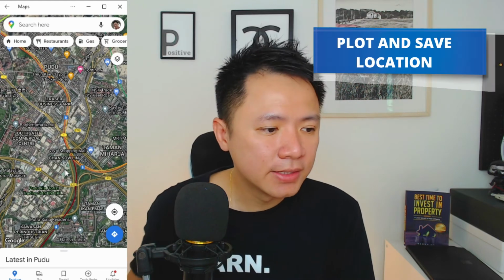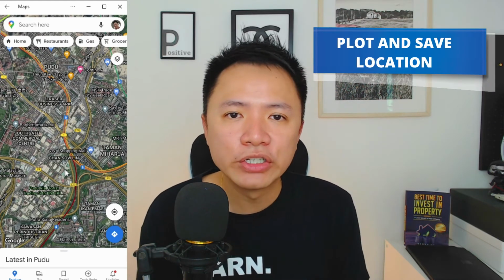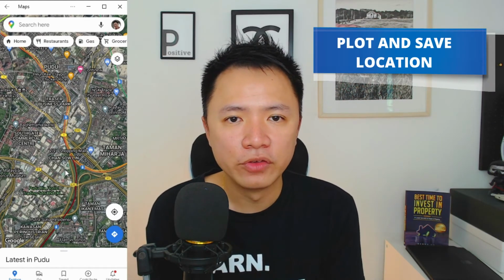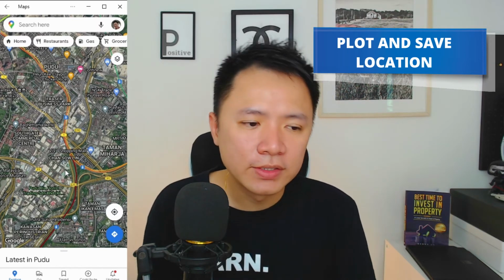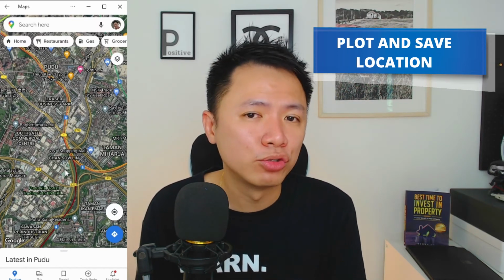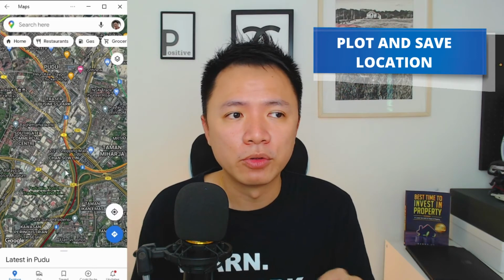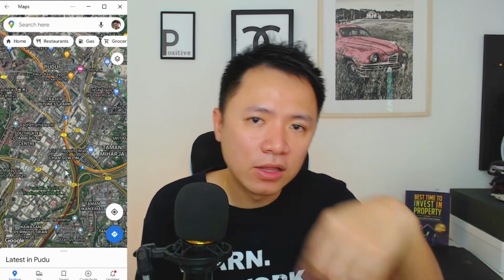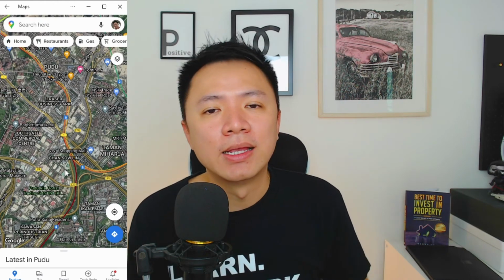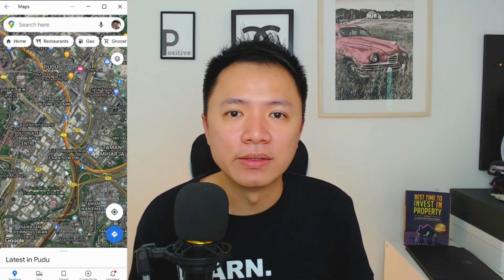The second thing is that if you use the desktop version, you can plot and save your location. Okay, but obviously if you use this app, you can still do the same job. For example, you went to the site, you know where the location is, you know what you're looking at, so you can just pin that location and then put a note in there, so you can always refer back and revisit that place again. So this app, Google Map, is free and it is highly recommended.